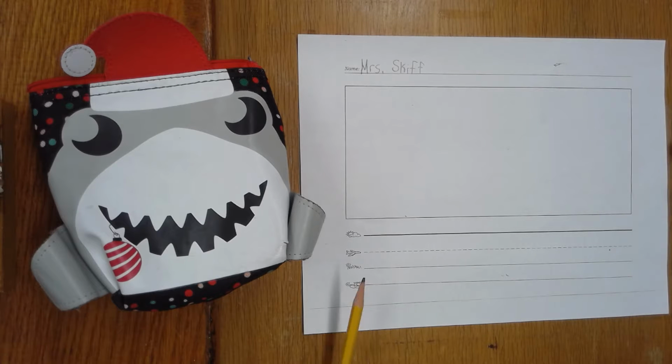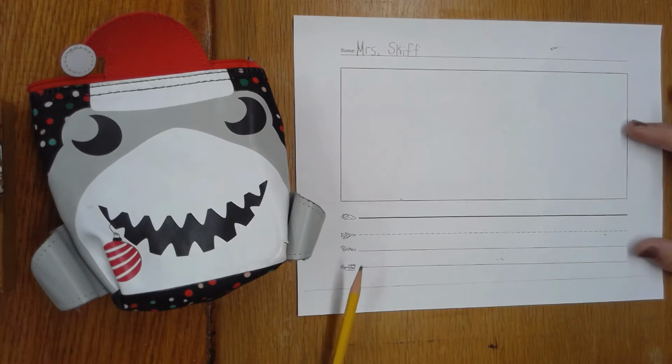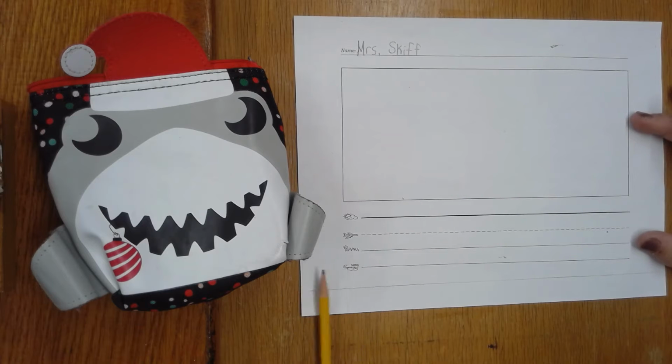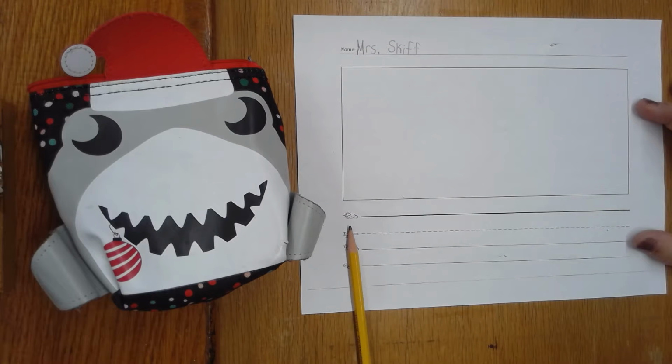What I want you to notice is something special about the lines that are on this paper. So you've probably heard us refer to the skyline, the plane line, the grass line, and the digger line. So these are lines that we use when we're making our uppercase and our lowercase letters.